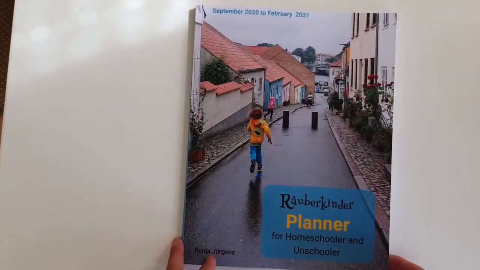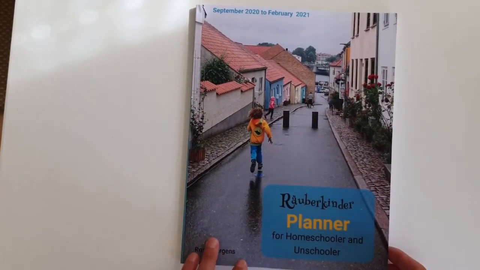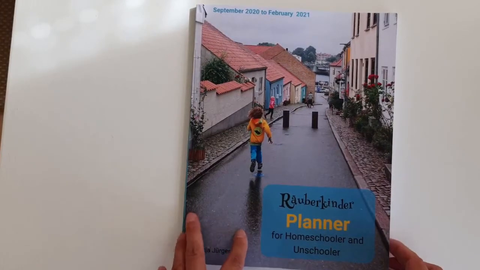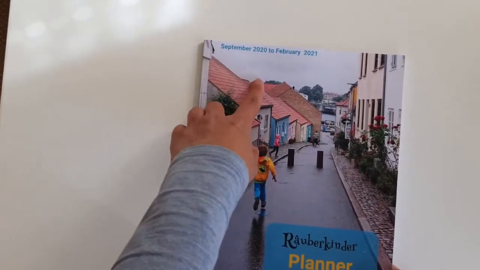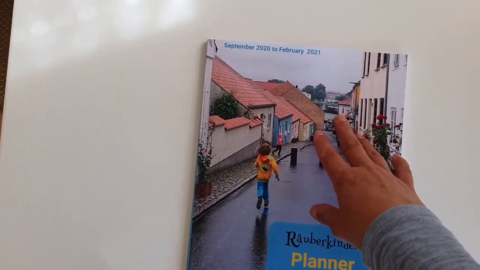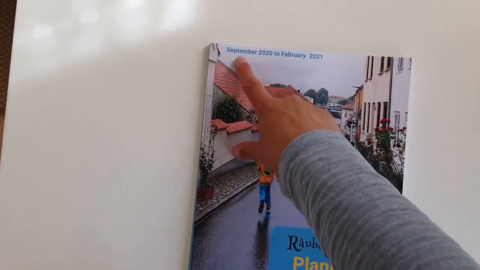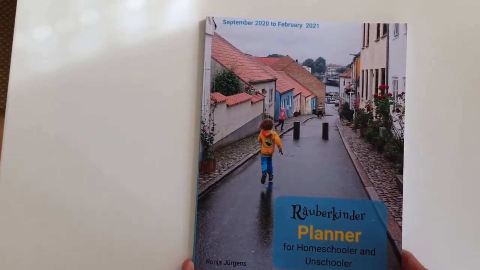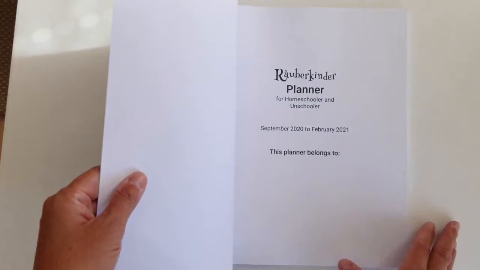Hi, this is Ronja from Räuberkinder.net, and I would like to show you the Räuberkinder Planner. It's from September to, I'm sorry for moving the camera, it's from September to February, and I show you how it works. So let's start.